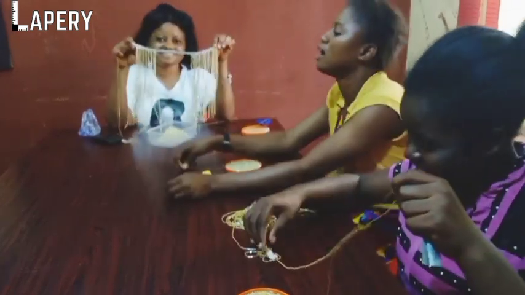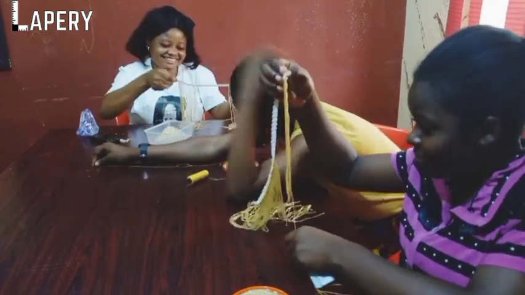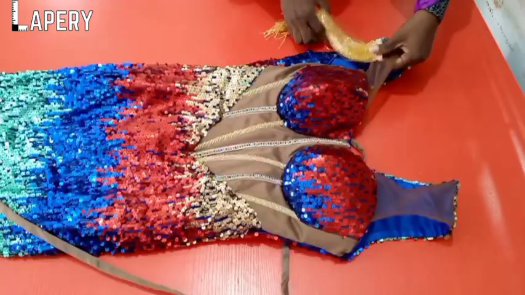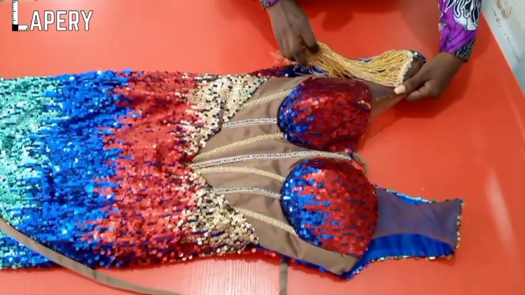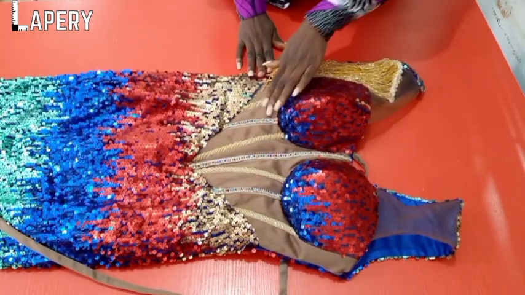So I also engaged my student to help me make fringes. Can you see that one? She was getting tired. I can understand, making fringes is not an easy task. So the fringes were made, but the thread they used was kind of too deep, wasn't the exact gold on the fabric, but I managed it like that.